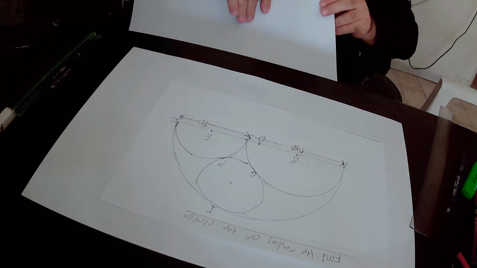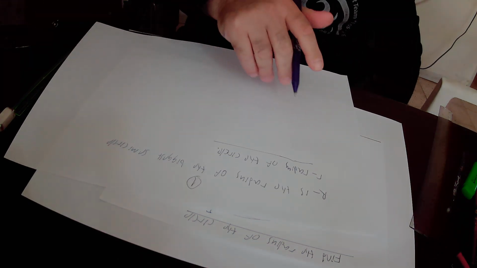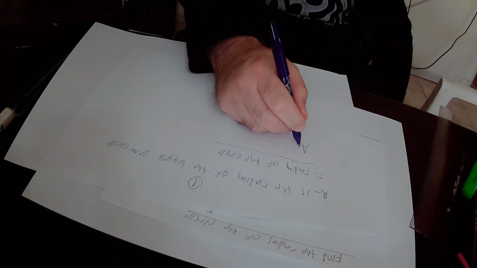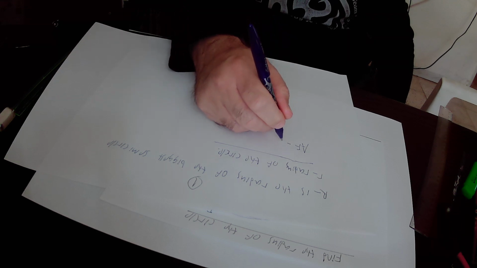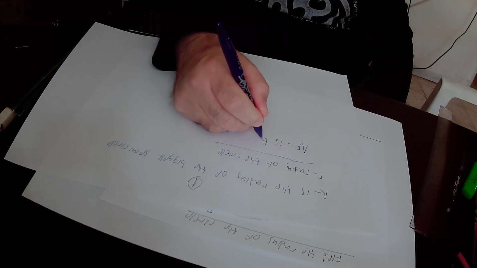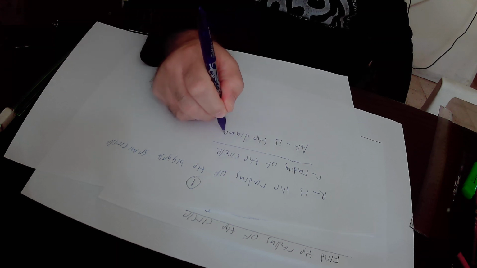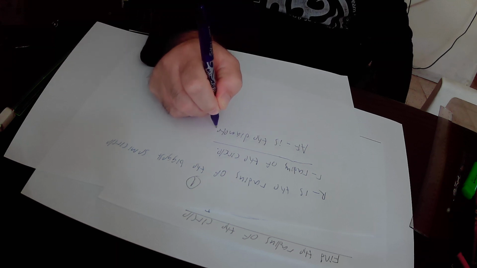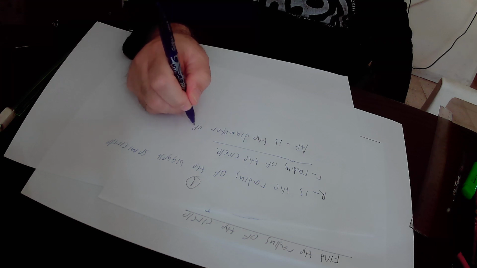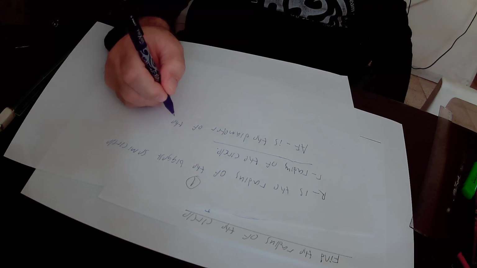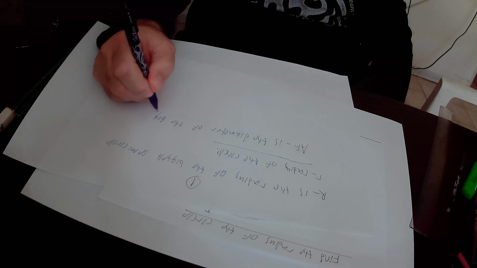So I will write it down. AF is the diameter of the biggest semicircle.